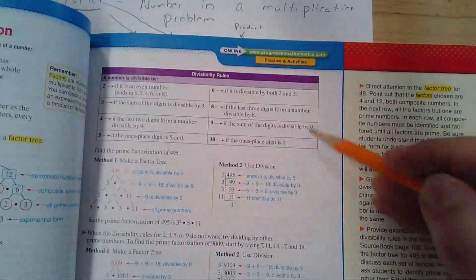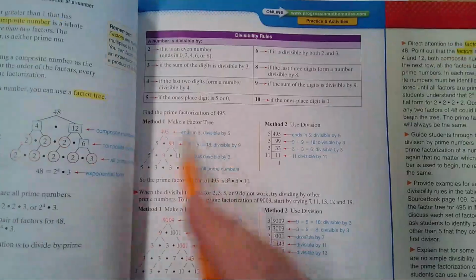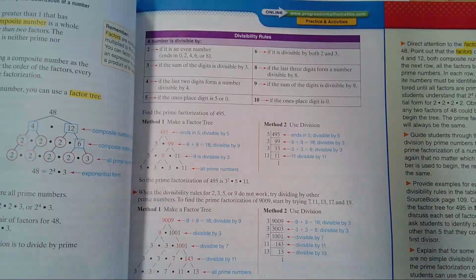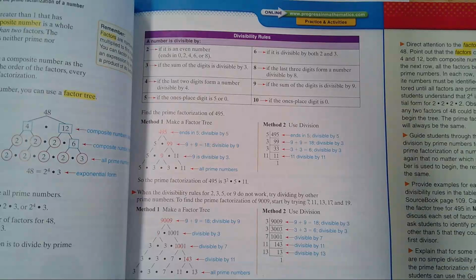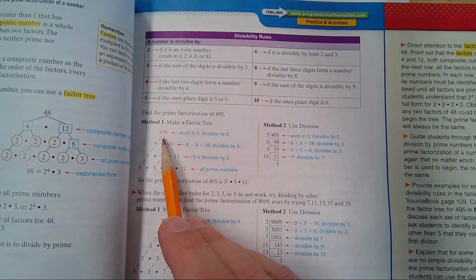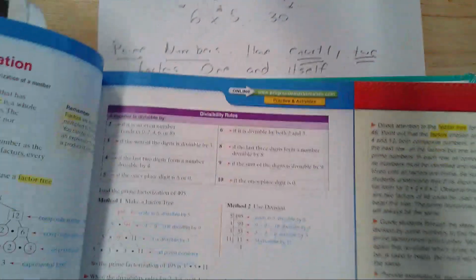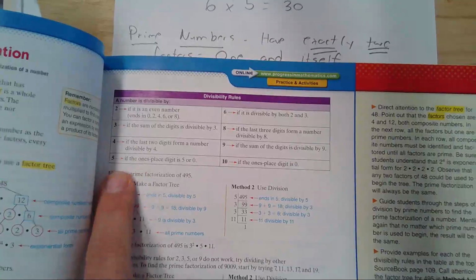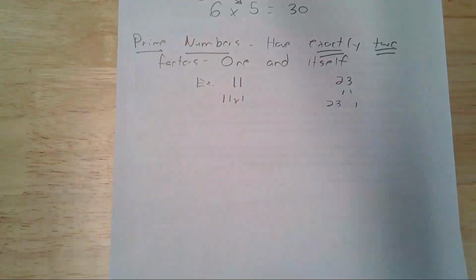So this is where these things are going to come into play for this lesson here, because you're going to see some numbers like 495. You may not know its greatest common factor off the top of your head, but you should at least, I would think, hopefully be able to conclude it's divisible by 5. Right? Because if something's divisible by 5, if it's the one place, it's a 5 or a 0. Right? So you'll have some bigger numbers. You got to be able to figure out, is it prime or is it composite?